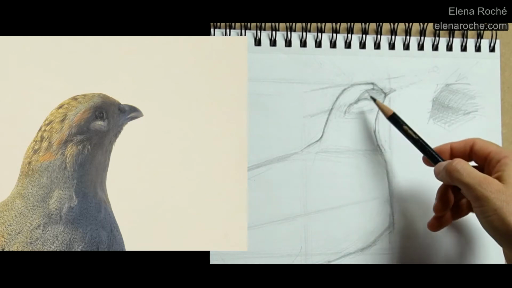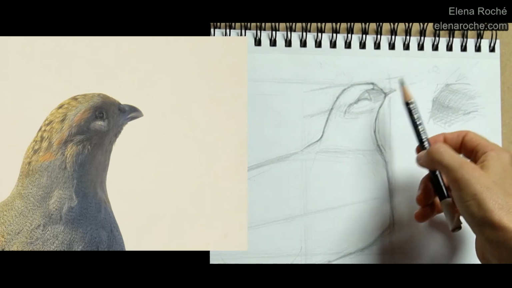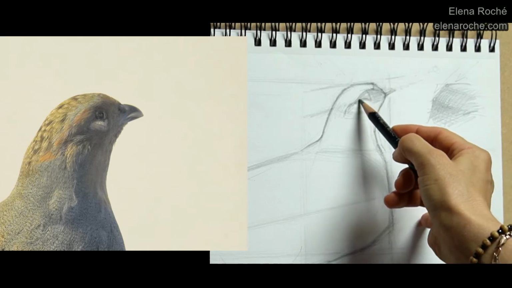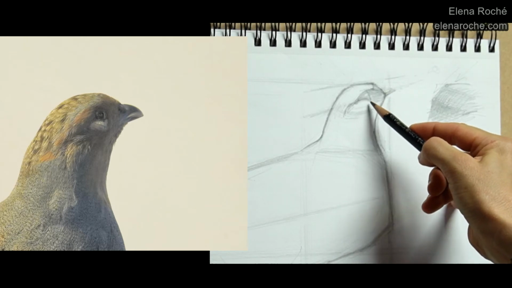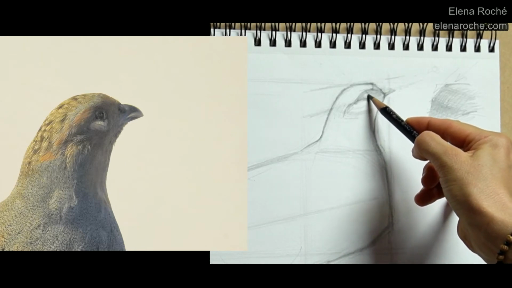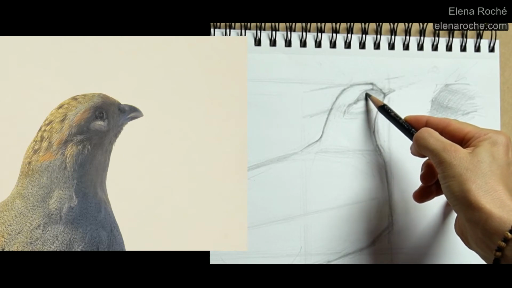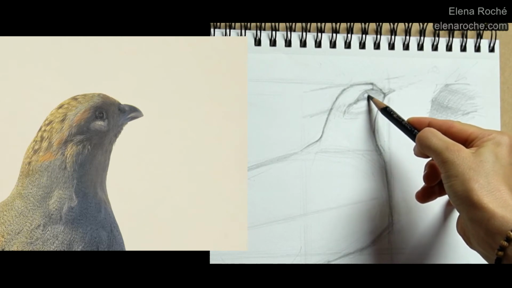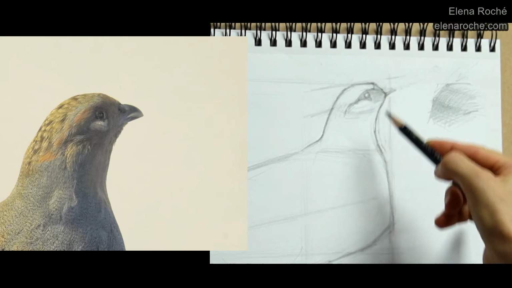Alrighty. So I'll leave this shading in here so you could be reminded. So the eye goes somewhere in here. Roughly sketched in.